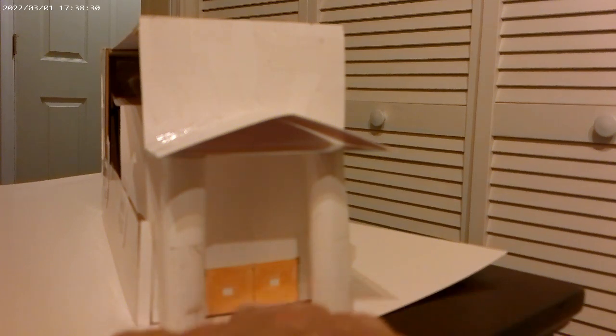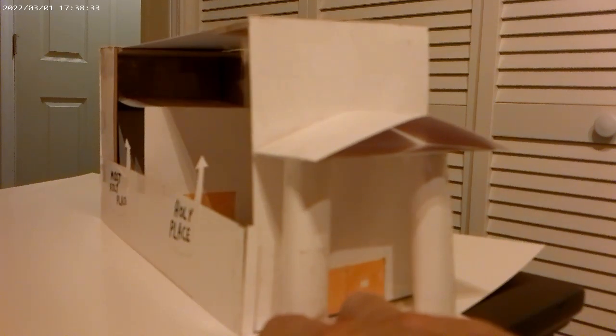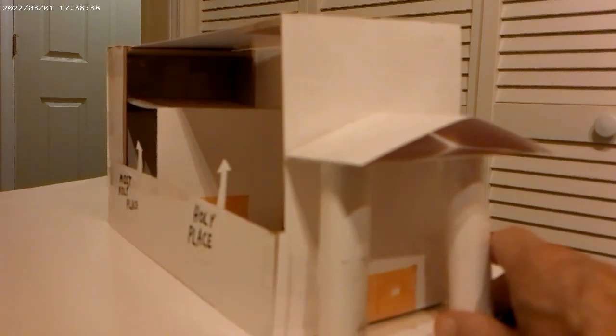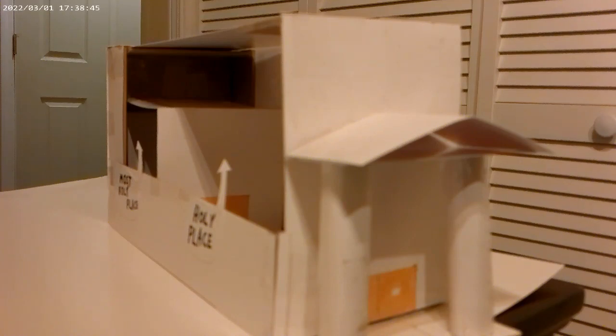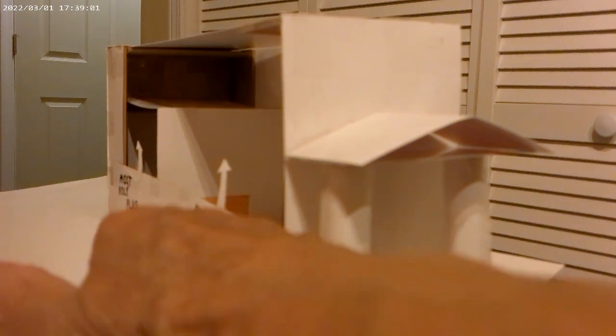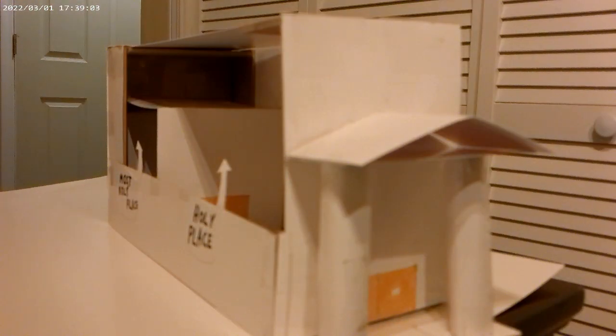Now, one other tidbit about the structure of the temple. First of all, I have cut away the wall to a great degree here so that you can see the interior. But this was, of course, a solid wall. And outside that wall, there were some structures that were built up along the wall.